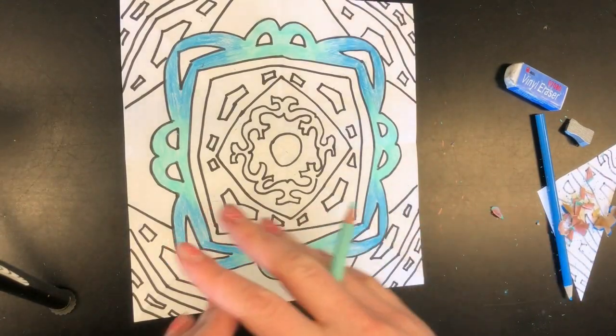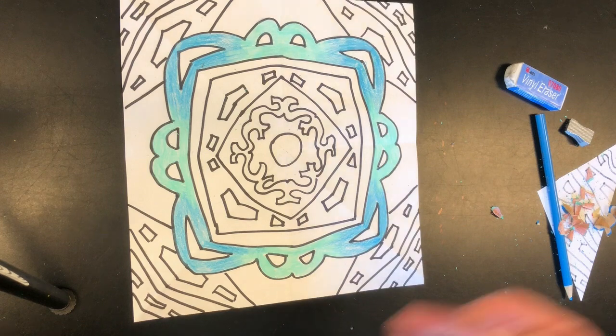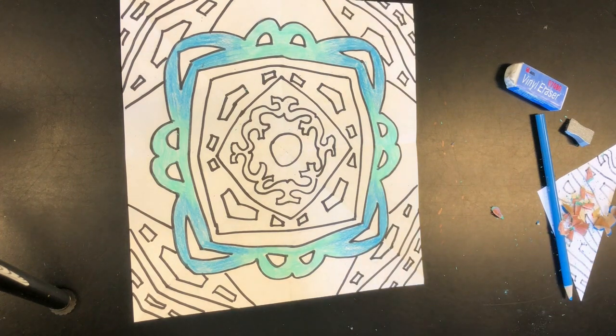Okay, you're going to go ahead and color in most of this thing in now with your colored pencils. Have fun, boys and girls.